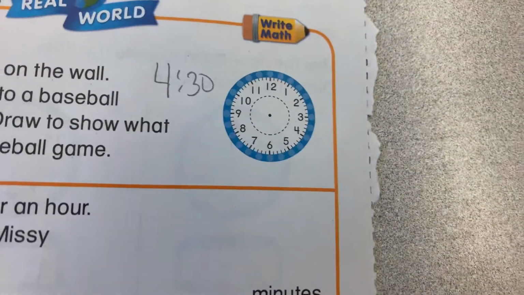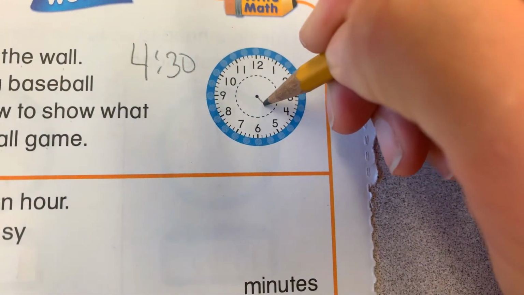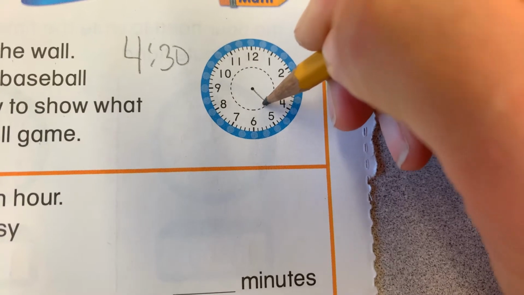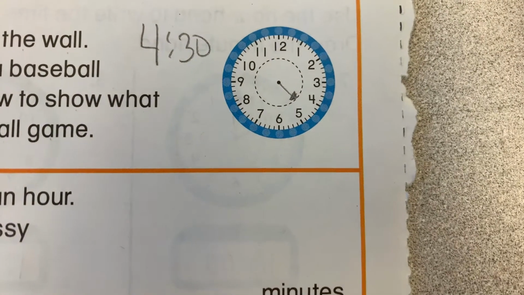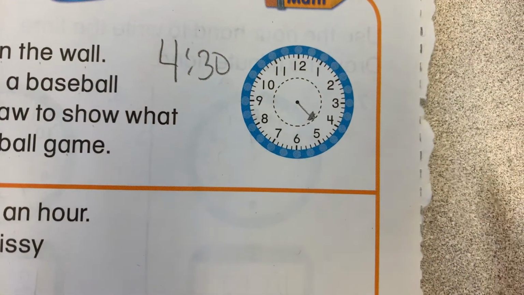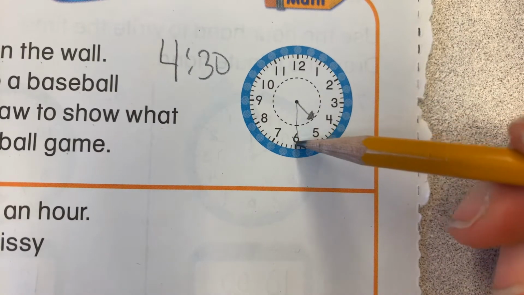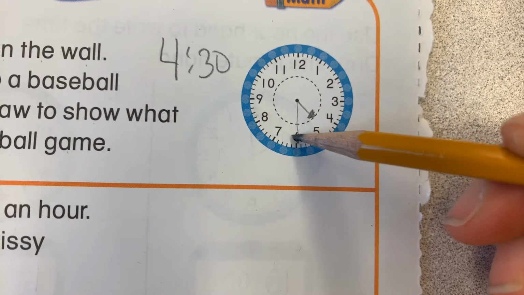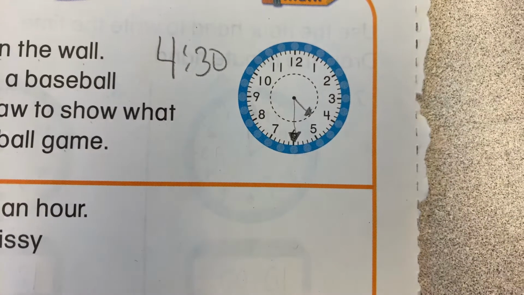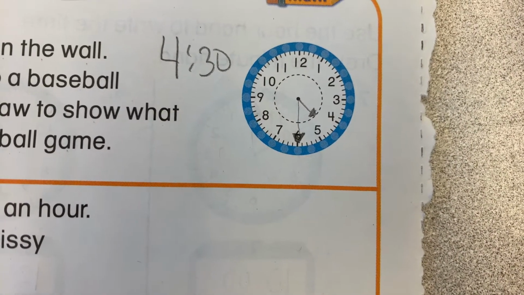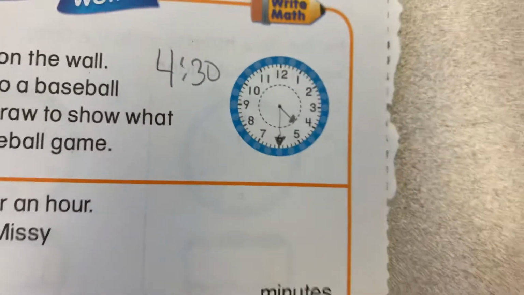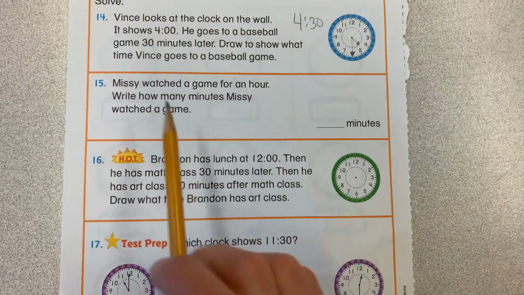So that means my hour hand's going to be between the 4 and the 5, right in between. And my minute hand's going to be all the way to the 30, right? The 6 is that 30-minute mark. Like that. 4:30. Good. Let's move on to number 15.